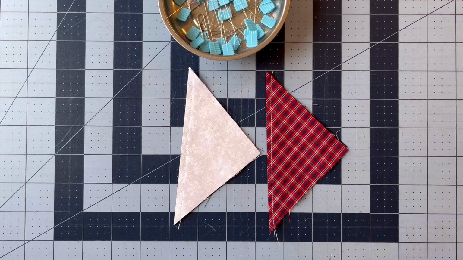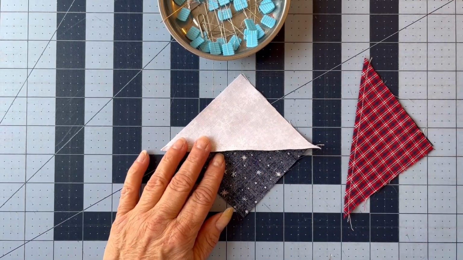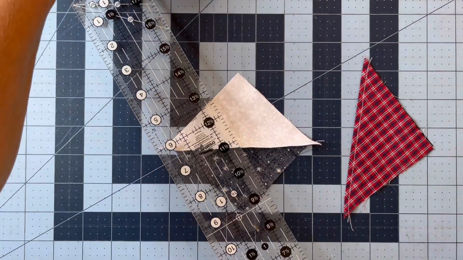The first thing you'll want to do is to mark the back sides of your BC units. You'll want to do this before you try to put the units together. It will make life so much easier and you won't struggle with trying to mark over pins.